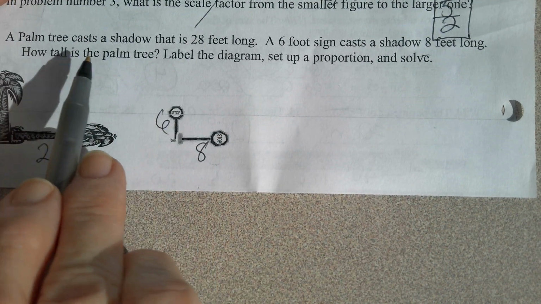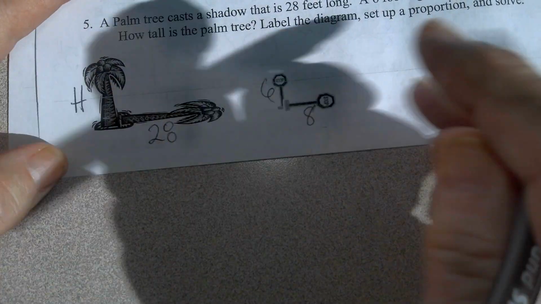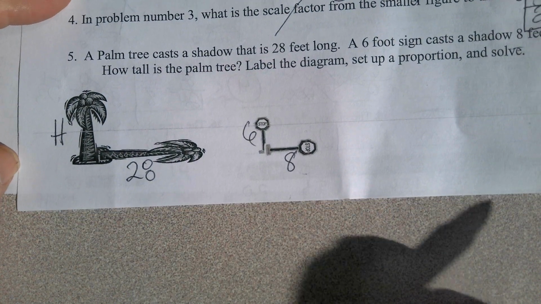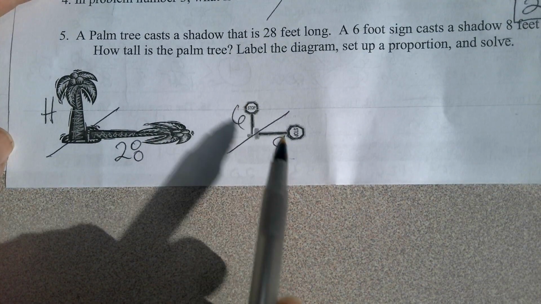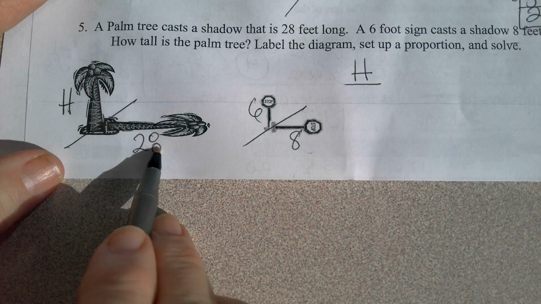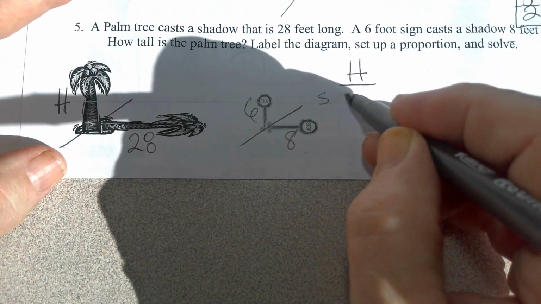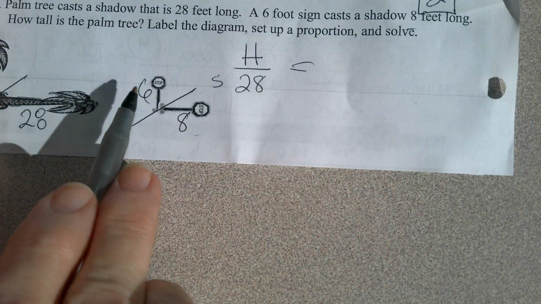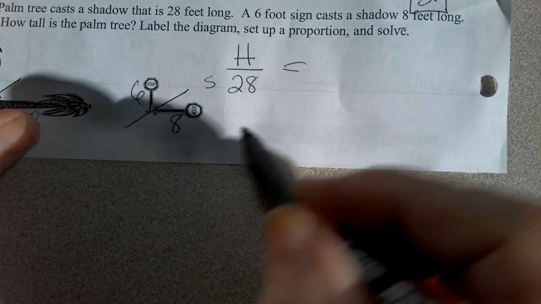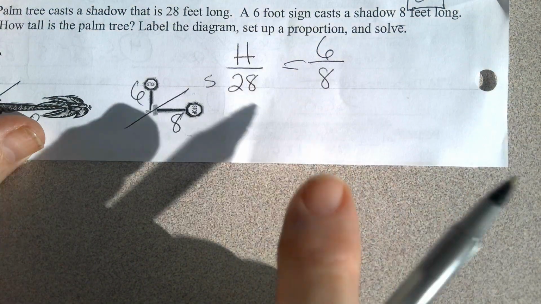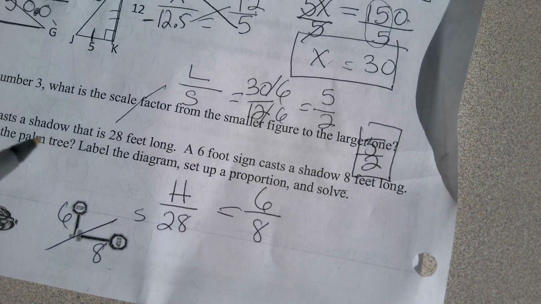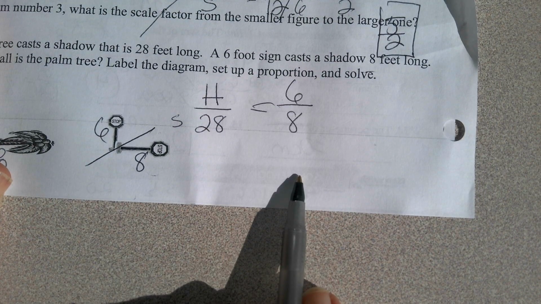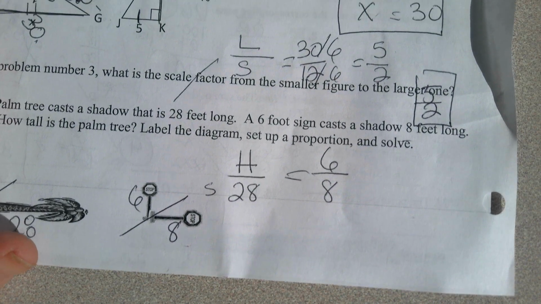It says now, how tall is the palm tree? You're looking for the height. So, do we have enough to do a ratio proportion? It's what over what is equal to what over what? H over the shadow on the palm tree is equal to the height of the sign over its shadow, 6 over 8. This is your homework. Finish that up and solve it. We'll do more shadow problems tomorrow. If you reduce it, it's going to go imperfectly. I would reduce it first and then do it.